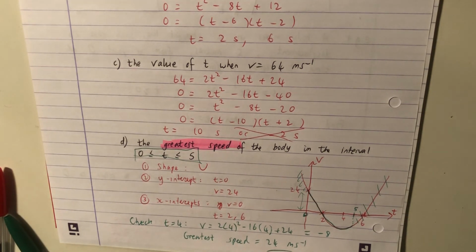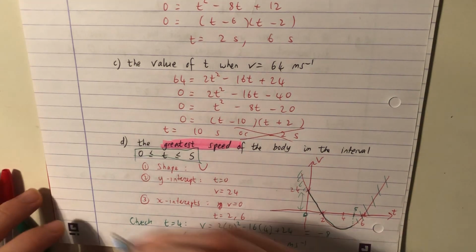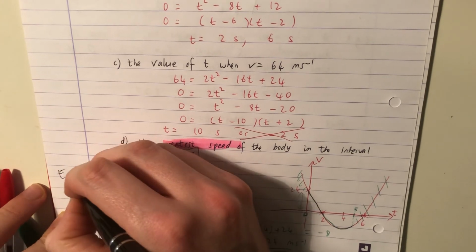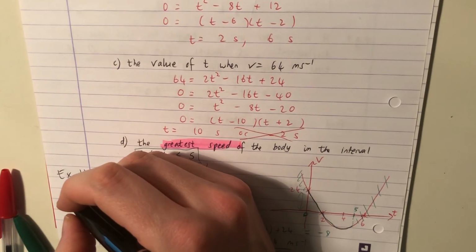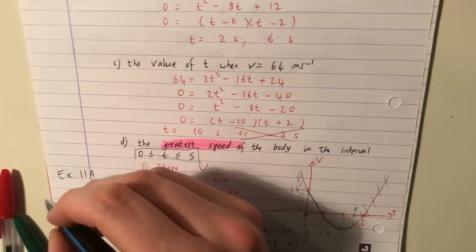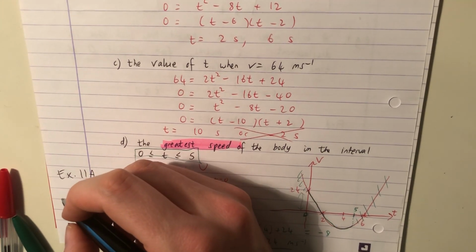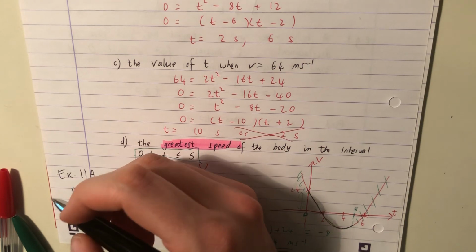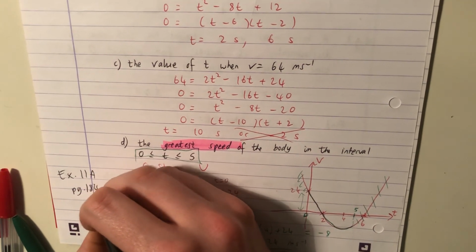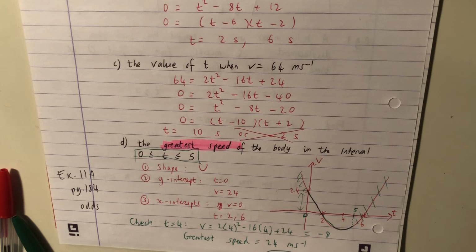Now I want you to practice some questions from the textbook. So if you find exercise 11A, which is on page 184, I would like you to do, let me get this right, the odds, and the odds only, just the odds on page 184.